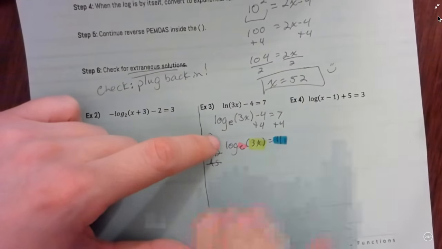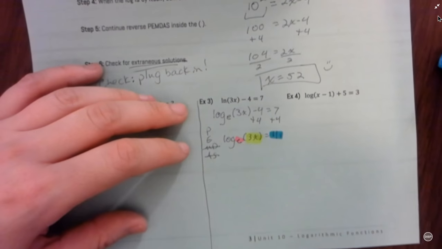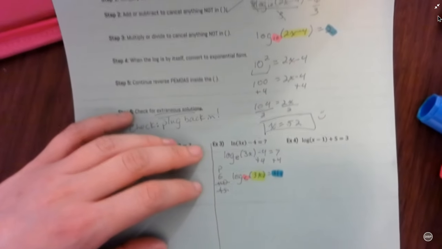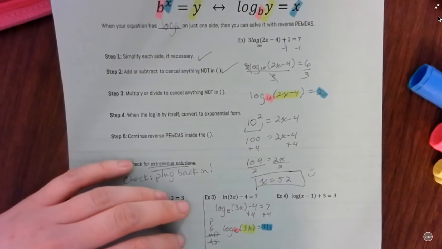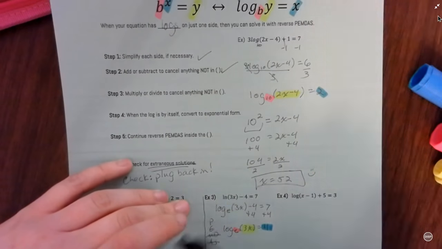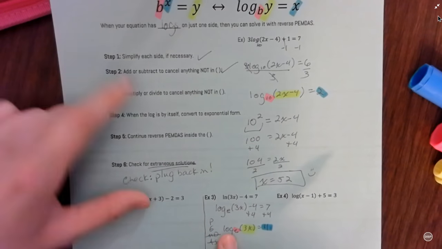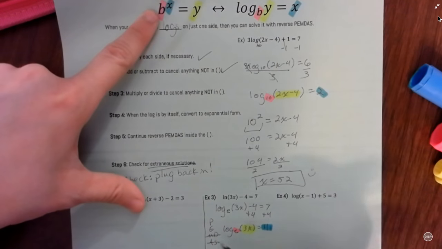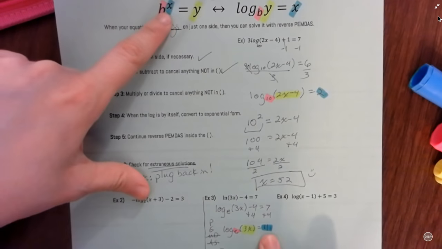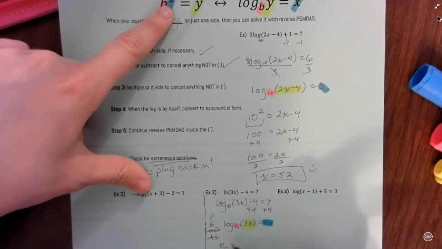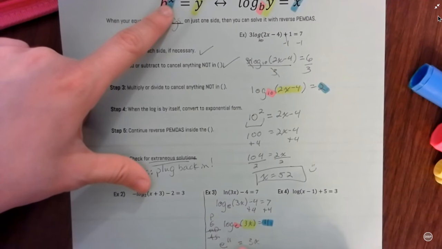So I'm going to then convert that to exponential form, and try to zoom out. I think that's going to be harder for you to see. I'll try it. I can kind of see it both now. So I want to start with my base, so base e, and then to the power of 11 equals 3x. So e to the 11th power equals 3x.